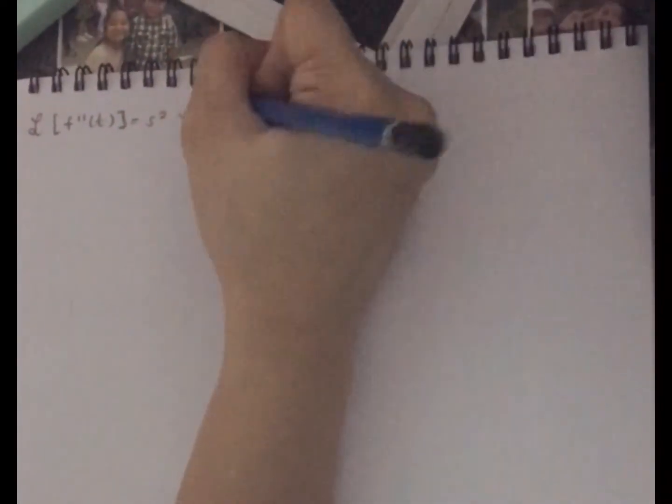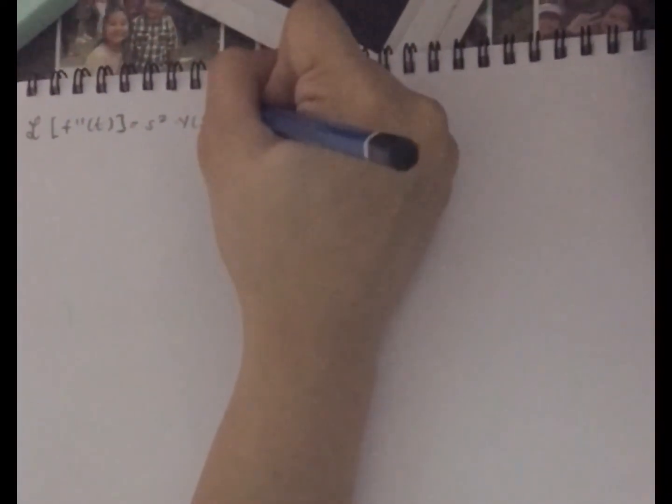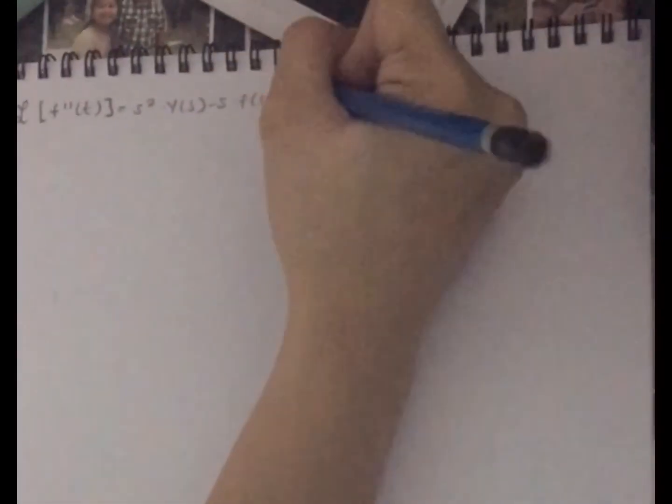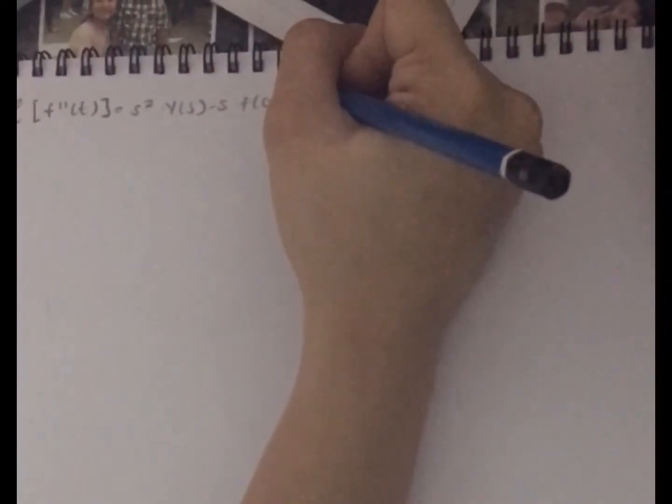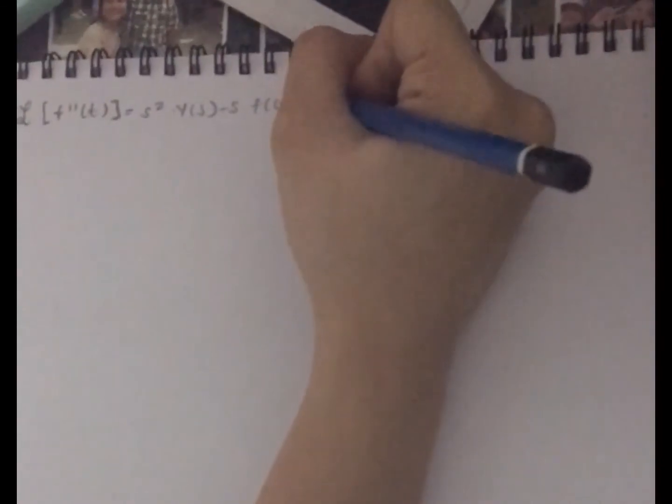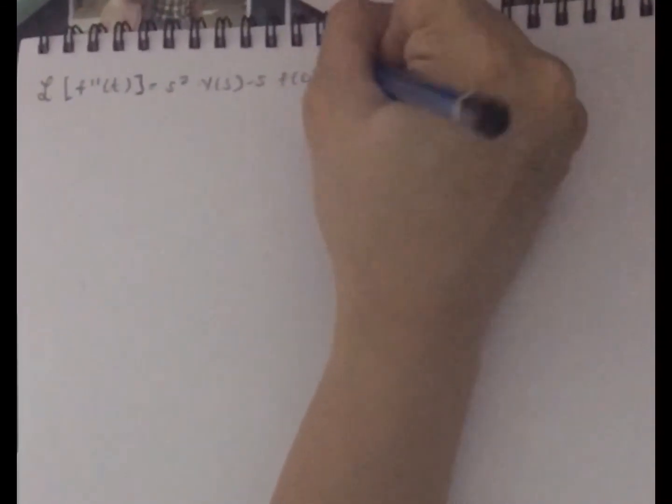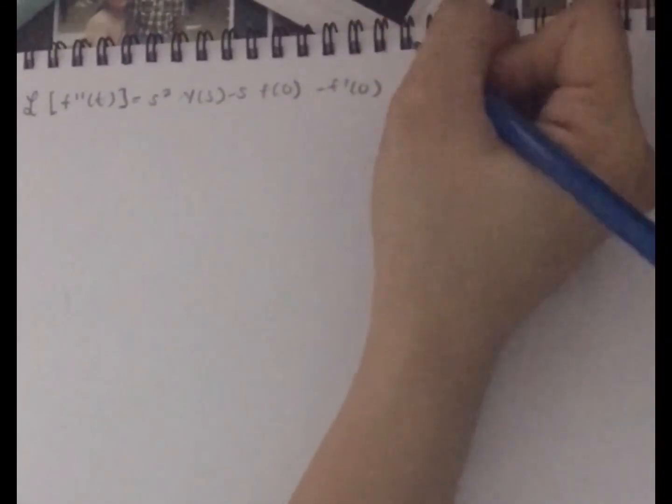Let's say we have the Laplace transform of f double prime of t is equals to s squared times y of s minus s times f of 0. F of 0 would be given since it is the condition of our given example. Minus f prime 0, these two.